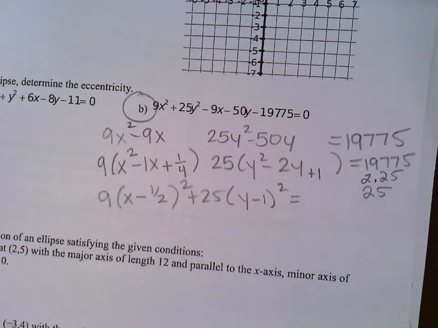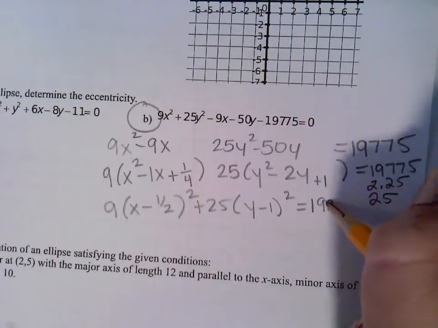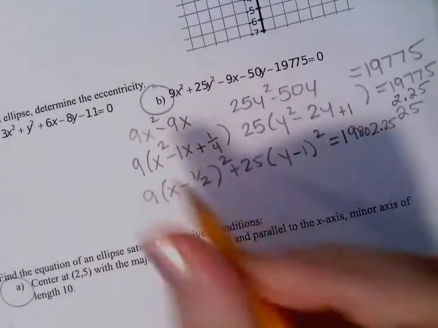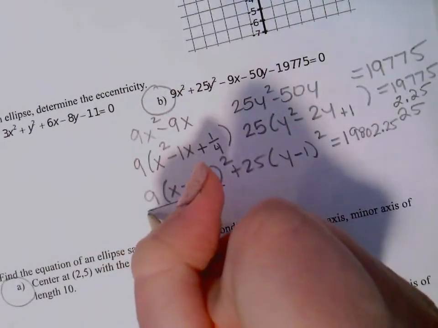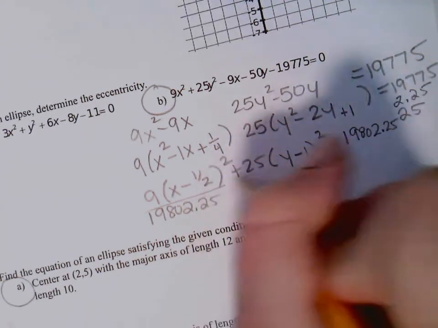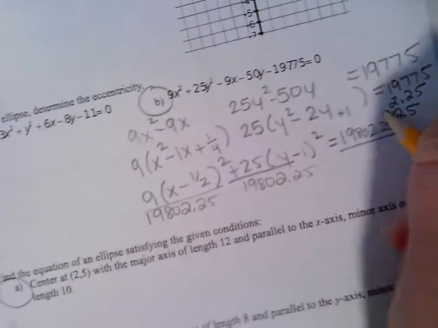I end up with a decimal over here, which is not great. 19802.25. So let me just show you, when you divide through, this is 19,802.25, and then this is going to equal 1.